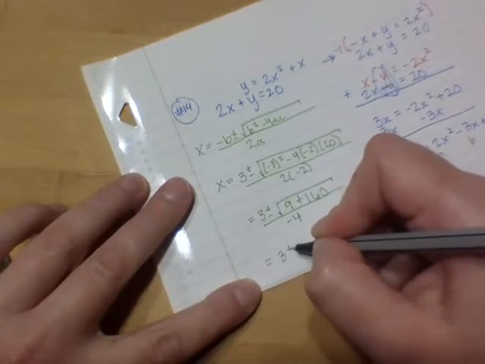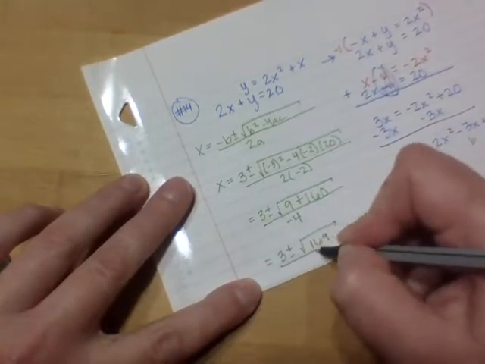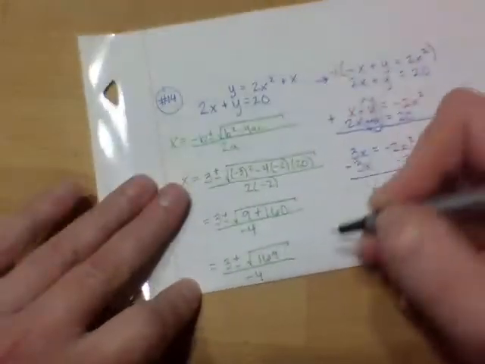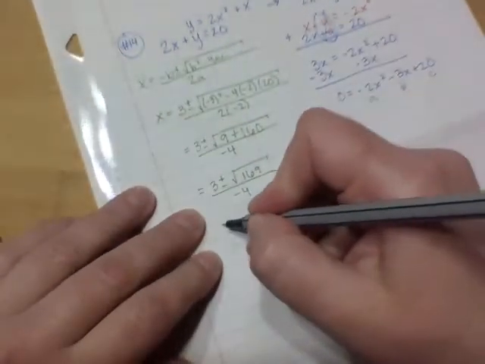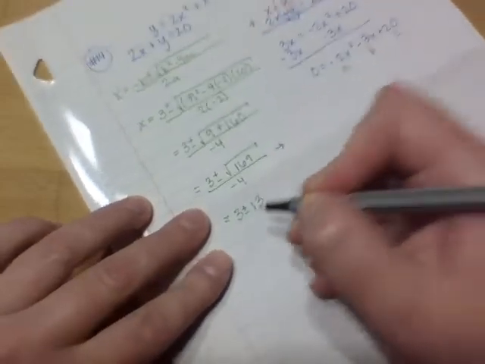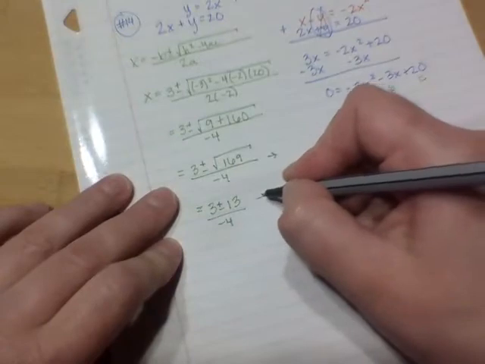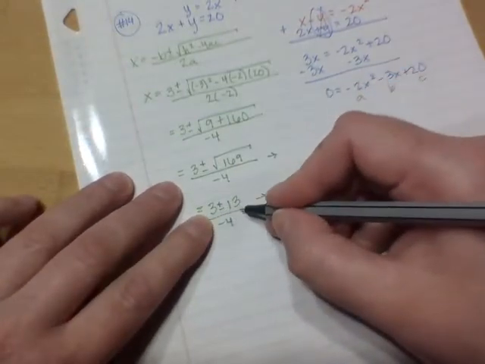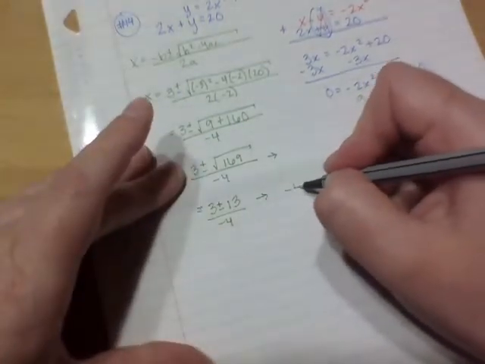And so we'll get plus or minus the square root of 169. And so that actually means we're going to get 3 plus or minus 13 over negative 4. So our values are going to be 3 plus 13, which is 16 over negative 4, which makes negative 4.